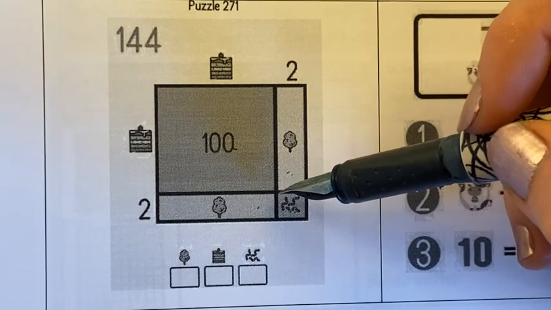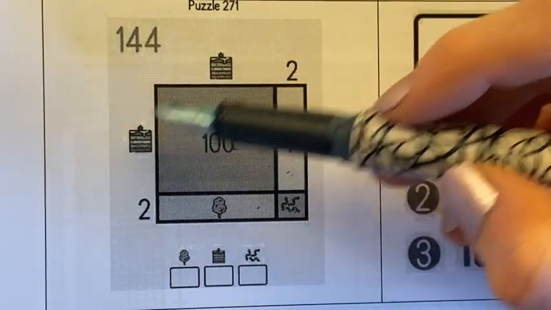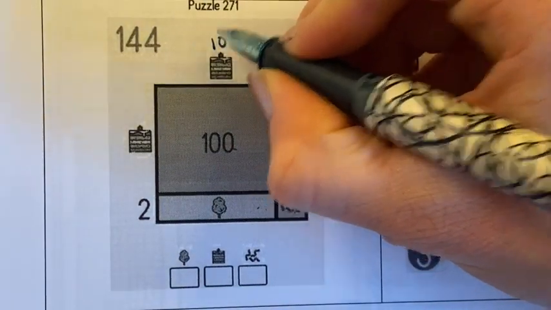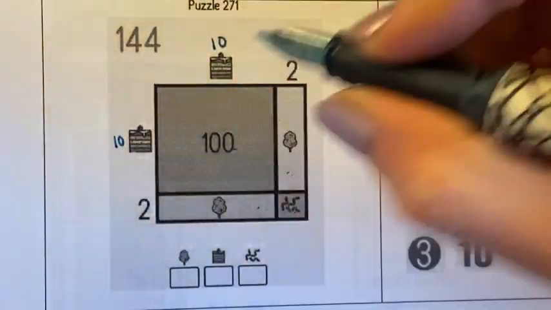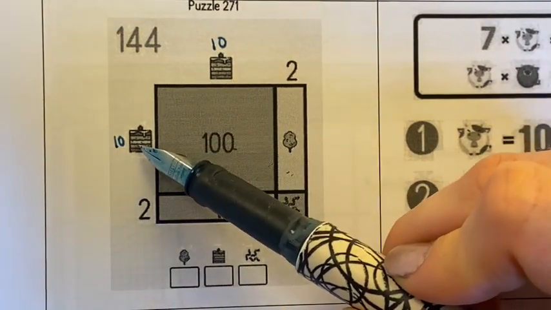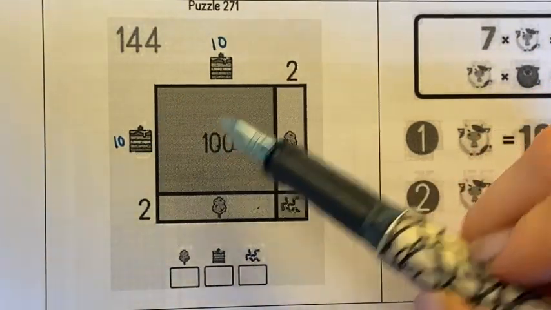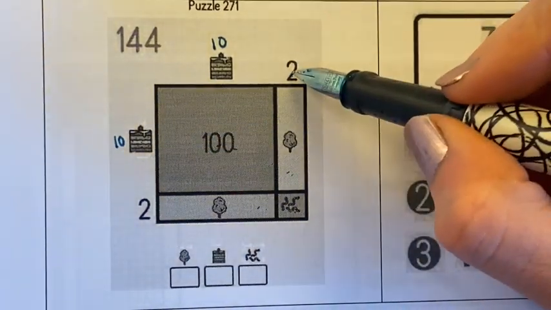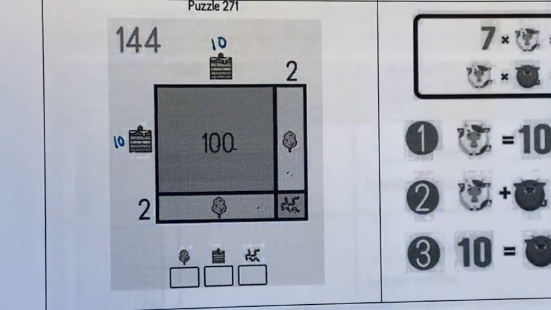Okay, so I'm going to do the first one, the square fact. Something times something is 100. 10 times 10 is 100. Remember, length times width equals area. Length times width, 10 times 10 is 100. Now, I figured out 100, and now I have enough to figure out the rest of this.